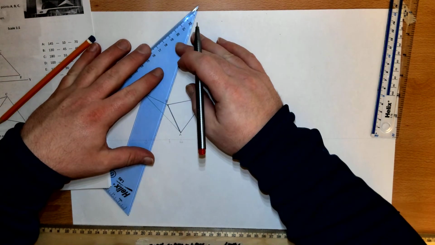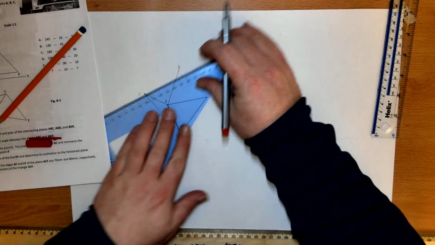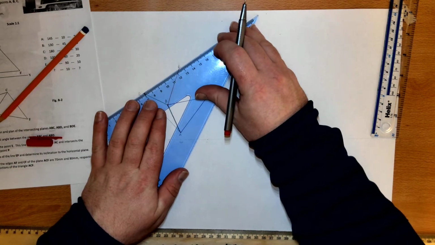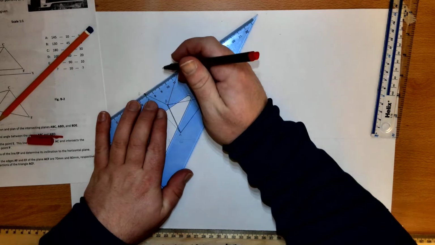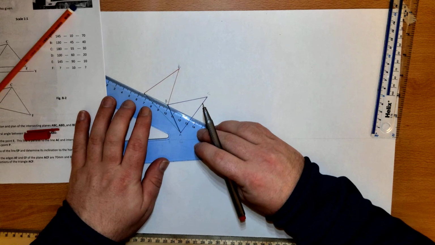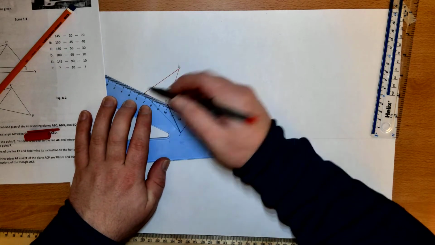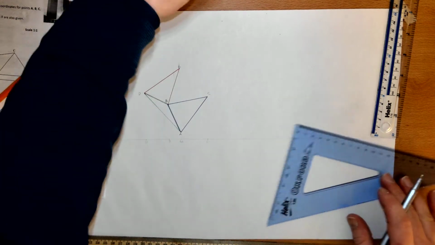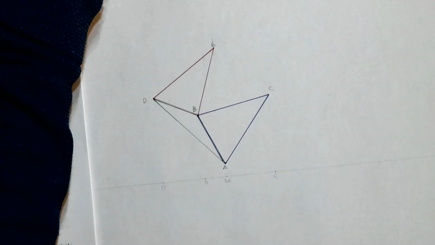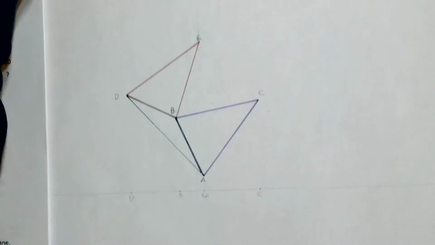Join B to E first, D to E, and D to B. Just like that. I'll zoom in so you can see. So that's what the elevation should look like here now.